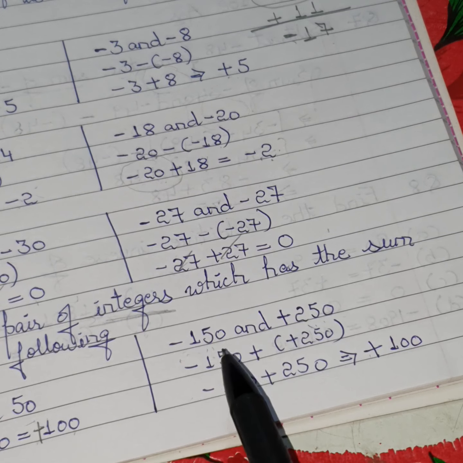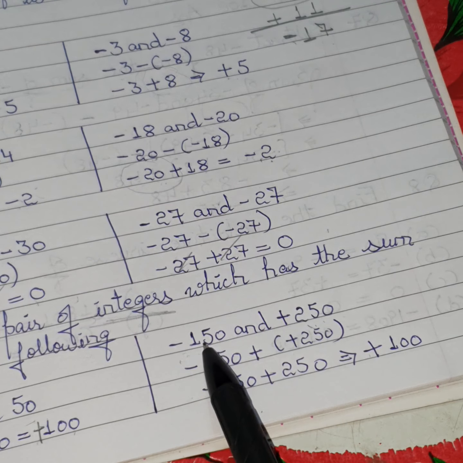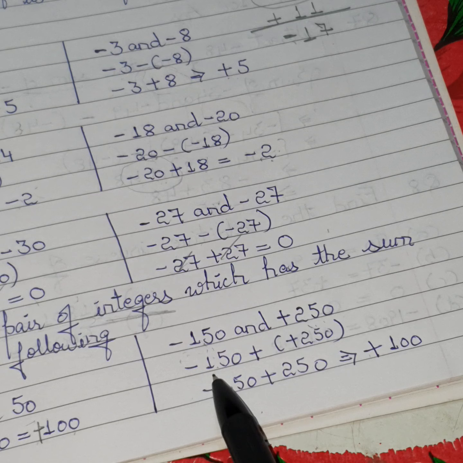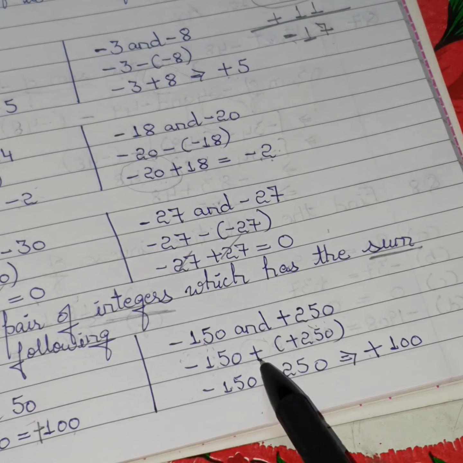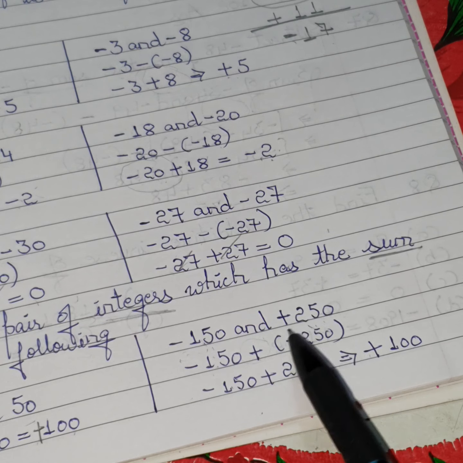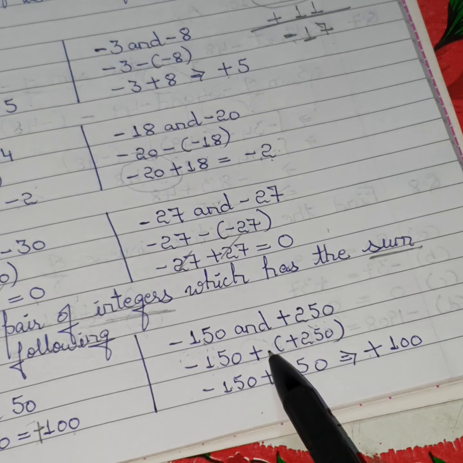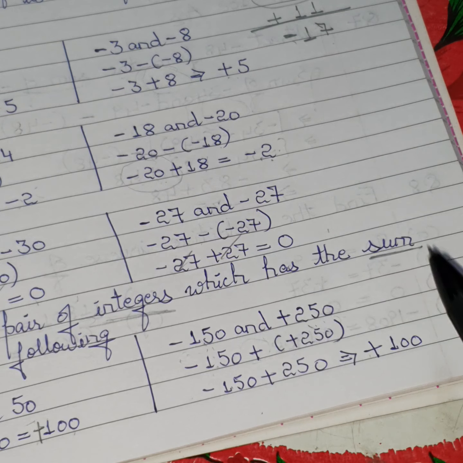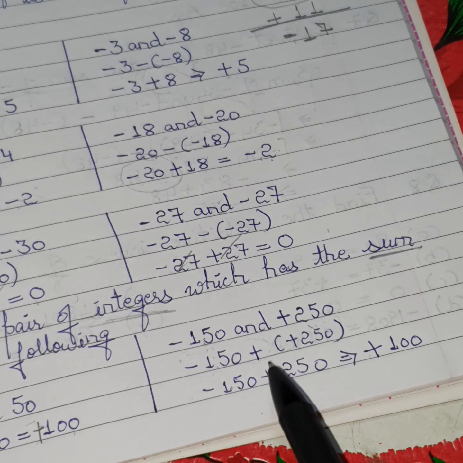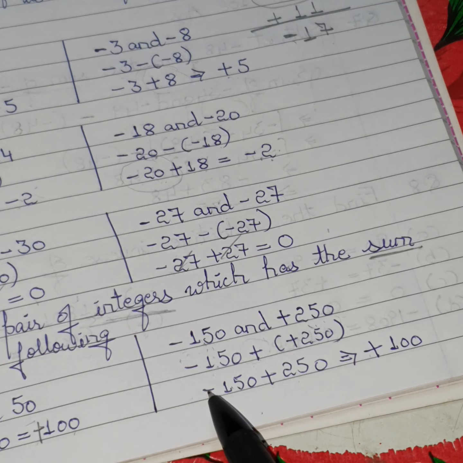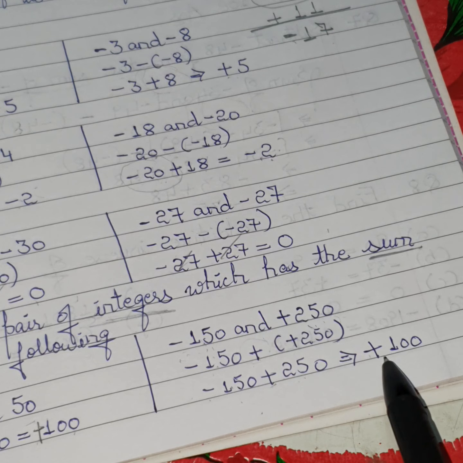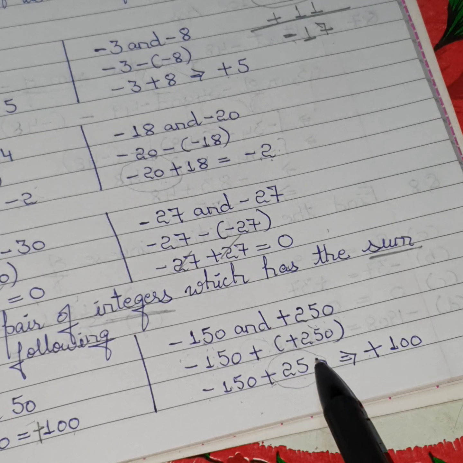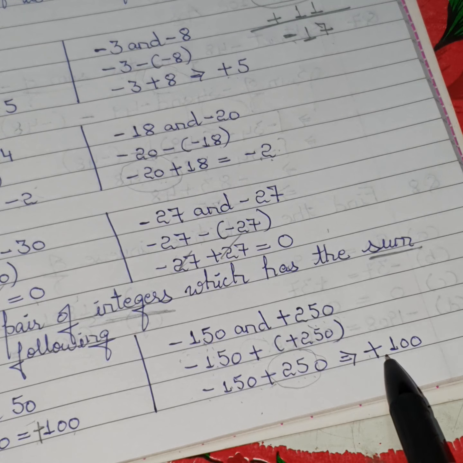Now what do you have to do? First you will write the smaller number, -150, in between you will put a plus sign because we have to find the sum, plus and then the second integer. Again it will come in bracket because two signs will not come together, whether it is negative or positive, two signs will never come together. So plus and plus will become plus only 250. Finally minus plus minus. So 250 minus 150 will give you 100 and the greater number is 250. So the sign of positive will come.